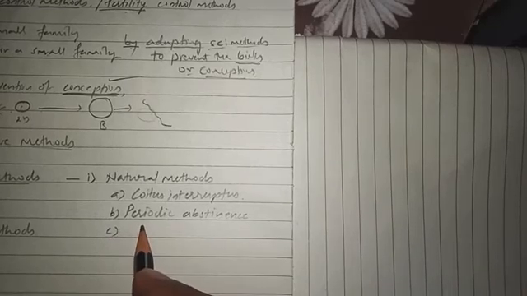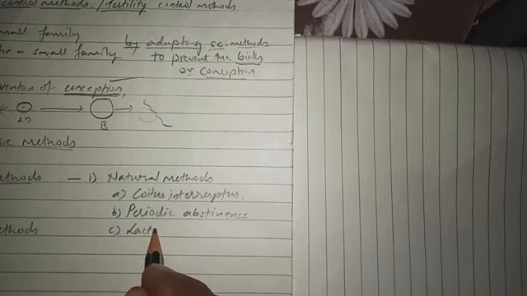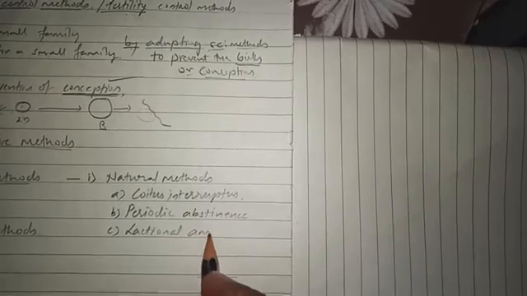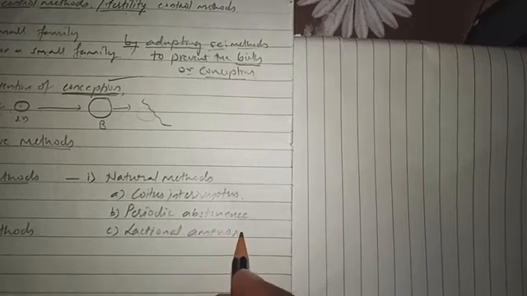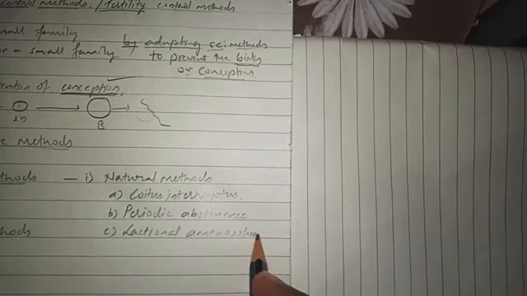And the third type is lactational amenorrhea. So you can see here amenorrhea, right? These are the natural methods.